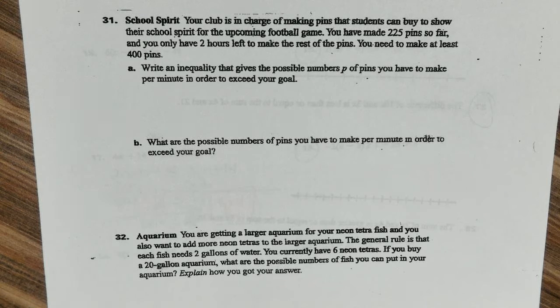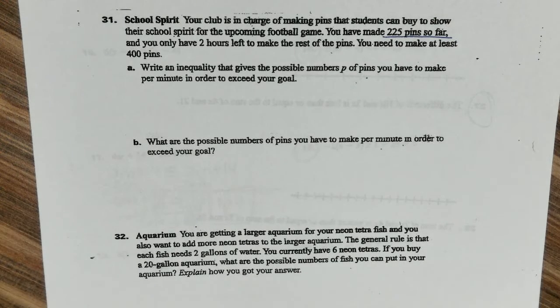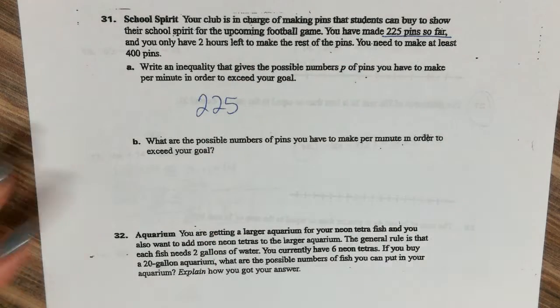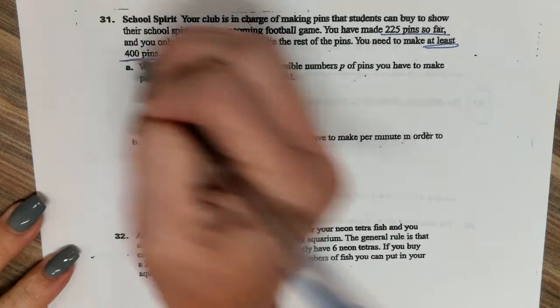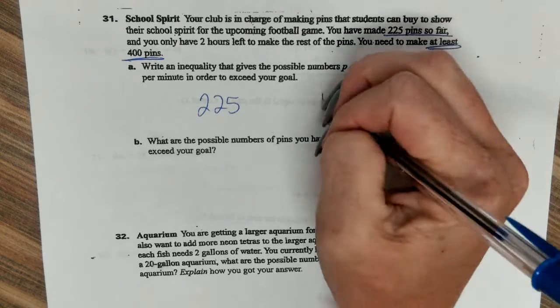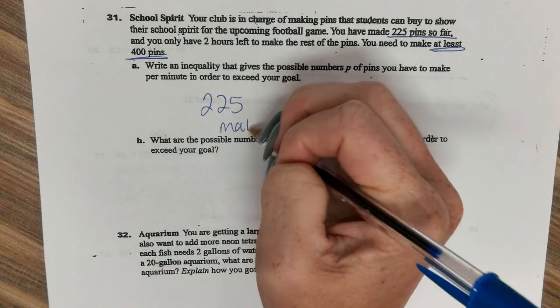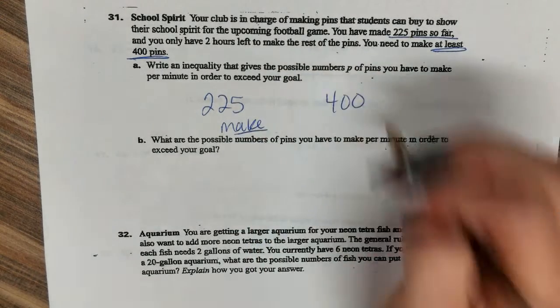You have made 225 pens so far. Is that a rate or a constant? Okay, so that's my starting amount. I've already made them. I've made 225. You have 2 hours left to make the rest of the pens. You need to make at least 400. So that's going to go where? On the other side. This is what I need to make. Y'all agree over here? I need to make at least 400.